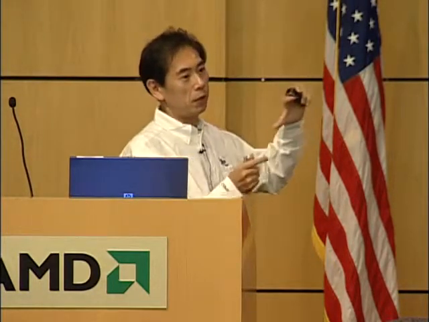In this picture, the socket and the node are basically the same. And within the node, the socket, we have the cores. Typically, you have 4 or 8, or it can be more.